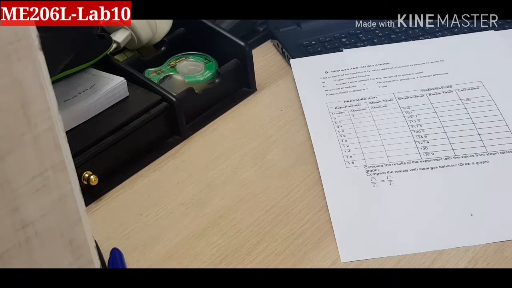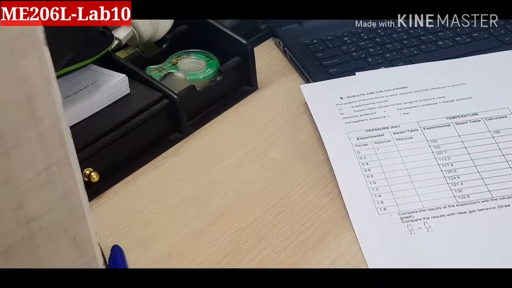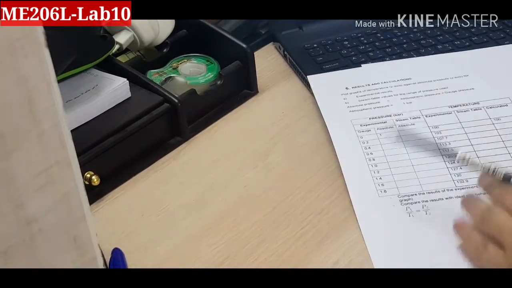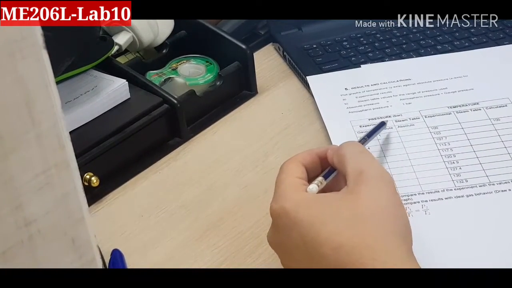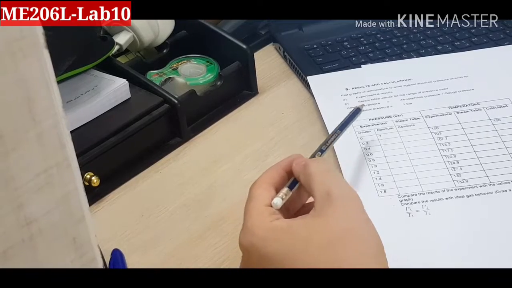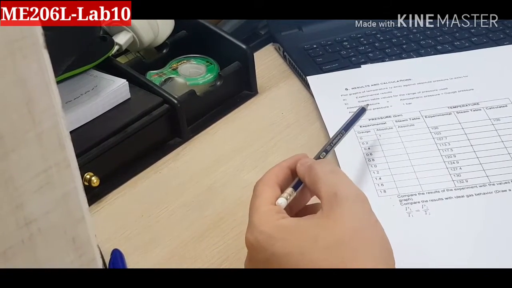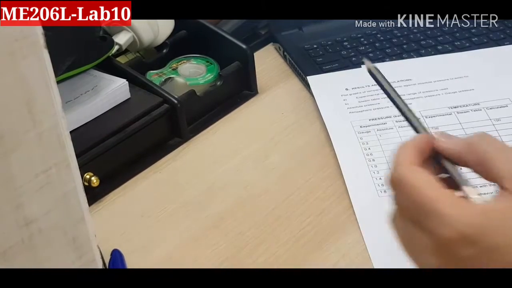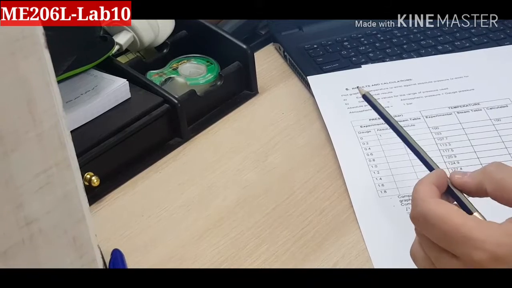So right now let's do it step by step. The first one, what is the absolute pressure? Basically, absolute pressure equals gauge pressure plus 1. So the gauge pressure was 0, so the absolute is going to be 1.